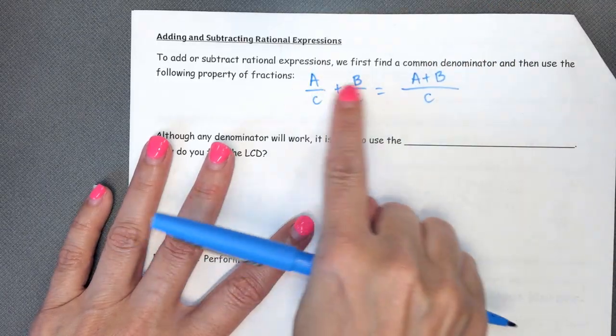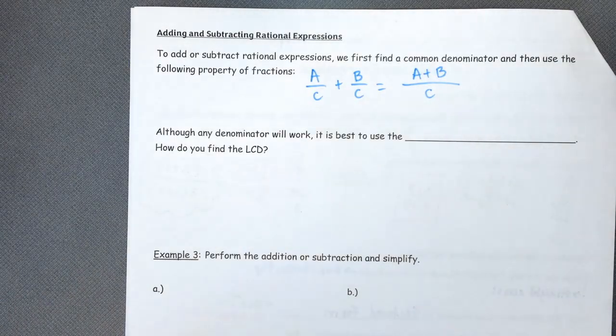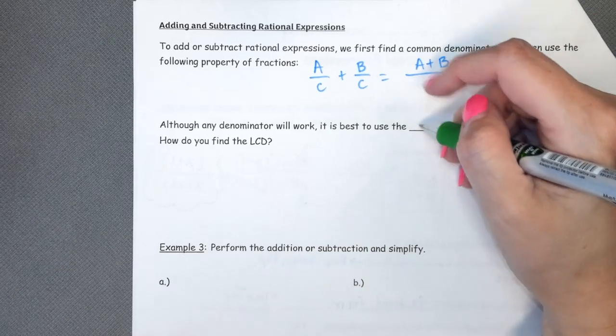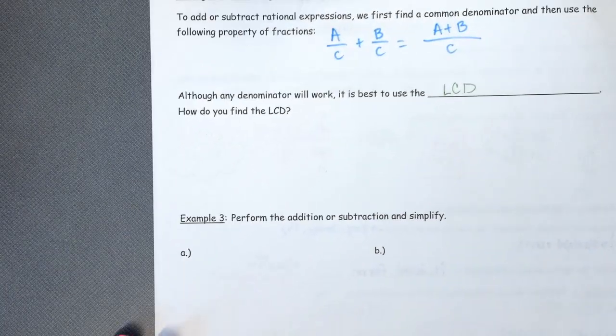Which means we're going to have to be simplifying the numerators in order to add them, combining like terms. Any common denominator is going to work, but it's going to be less work if you use the LCD, or the least common denominator.